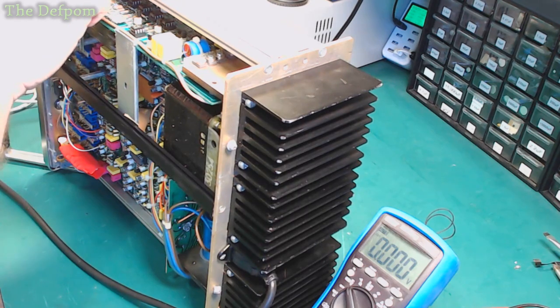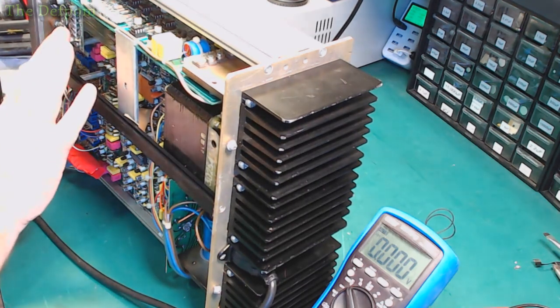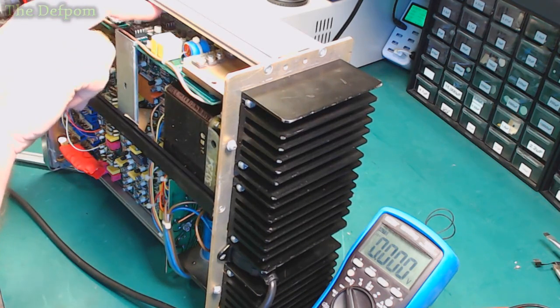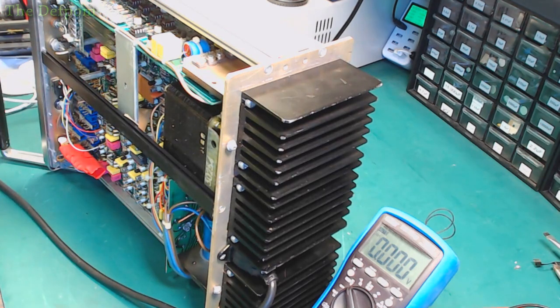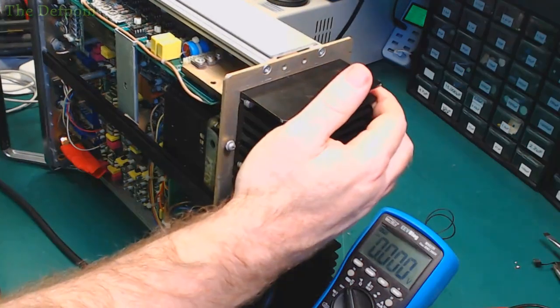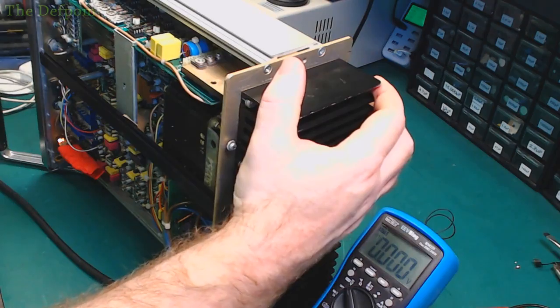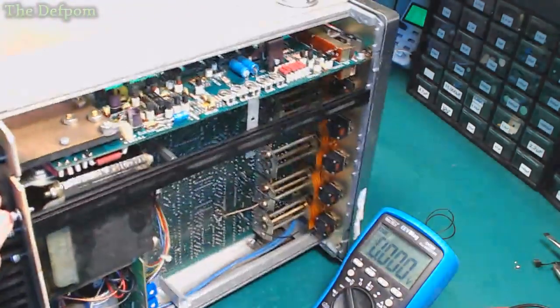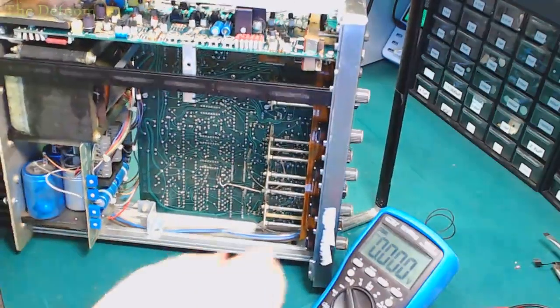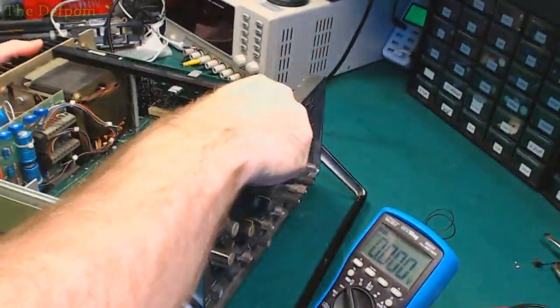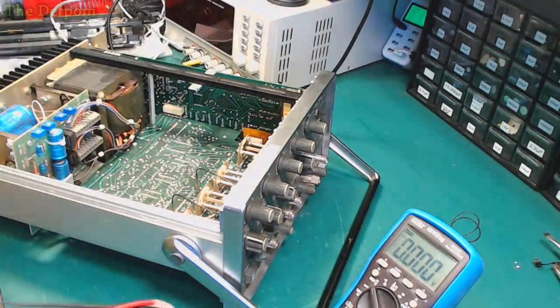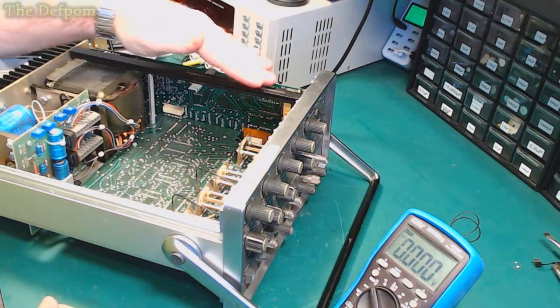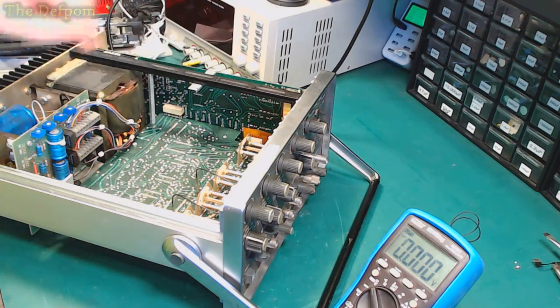Check for any heat. Sometimes that can be a bit of a clue what's going on. So nothing obvious. Let's flip this around again. And we'll check voltages out. See if we can find anything. Now I've got to be careful about high voltage stuff in this area. I'm going to try and get into the probing there as well.